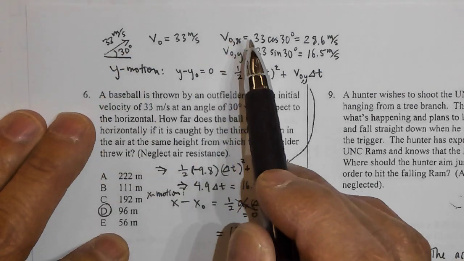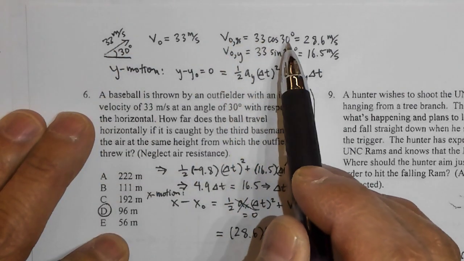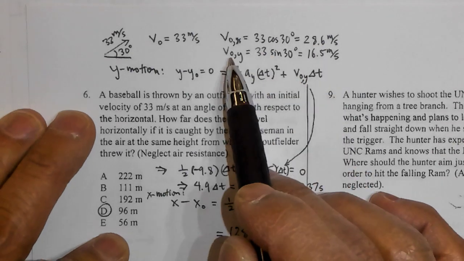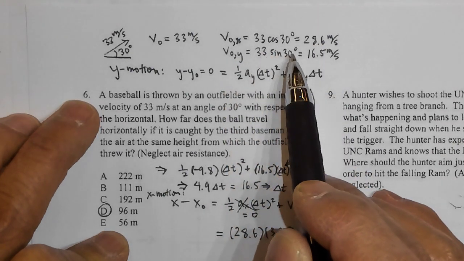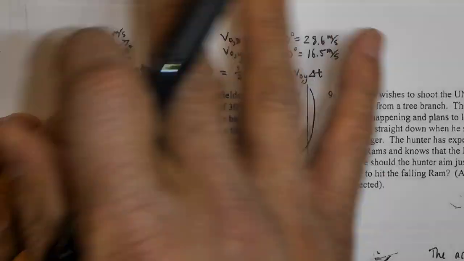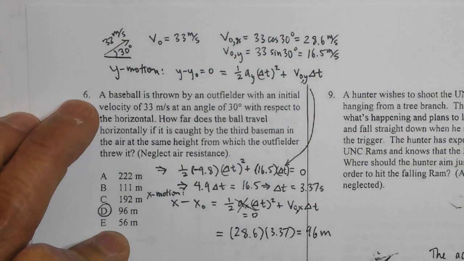So we can get the components. The x component is 33 times cosine of 30, which is 28.6. The y component is 33 times sine of 30, which is 16.5. I'll post these solutions up on D2L, don't worry.